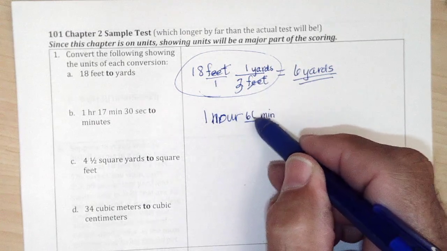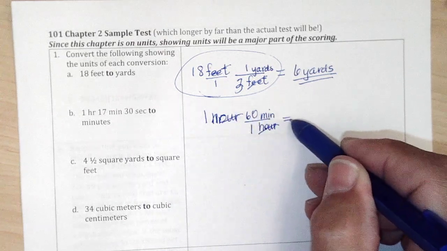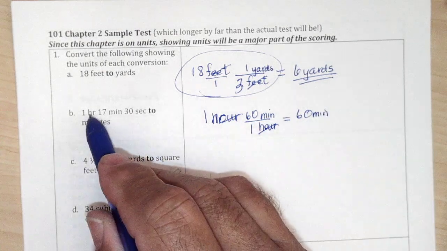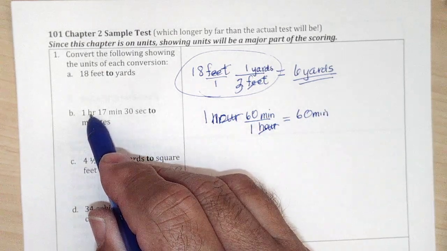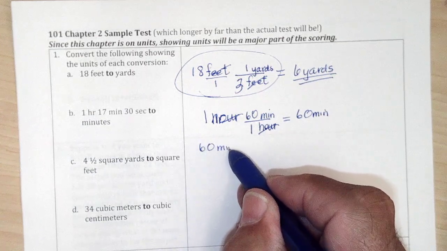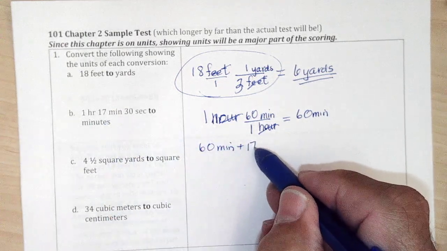And 60 minutes is 1 hour, and the hours cancel, so I've got 60 minutes for the hour. So I got 60 minutes plus 17 minutes.